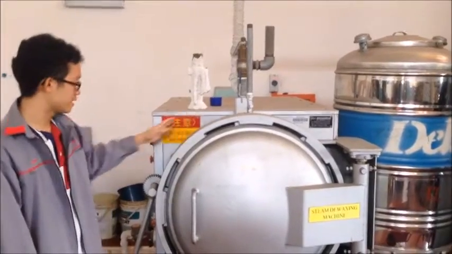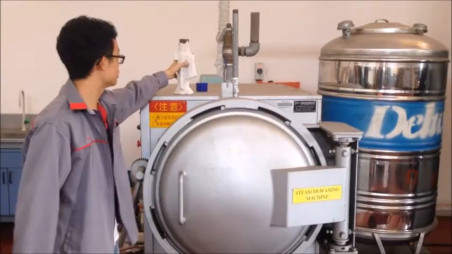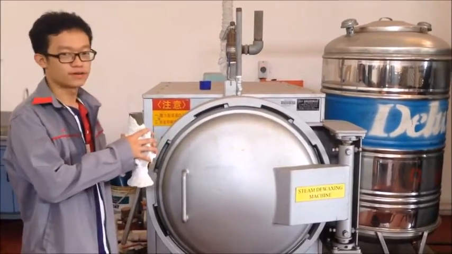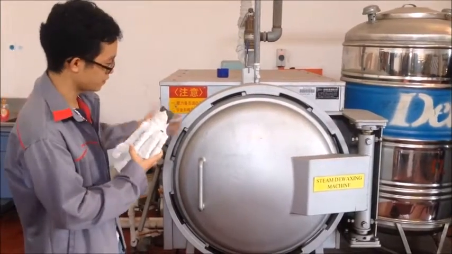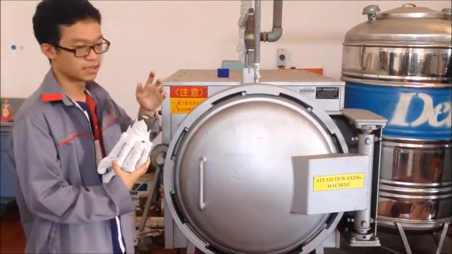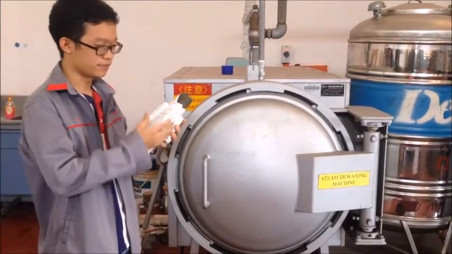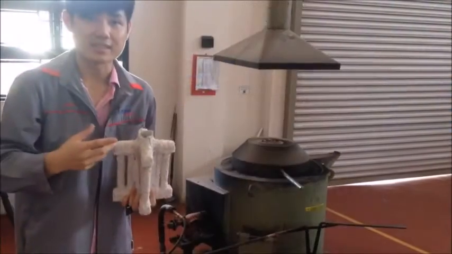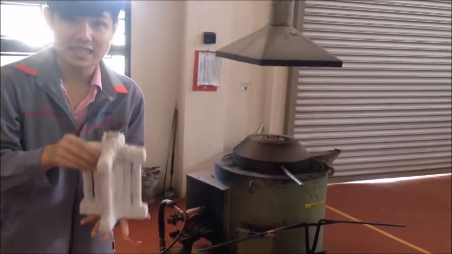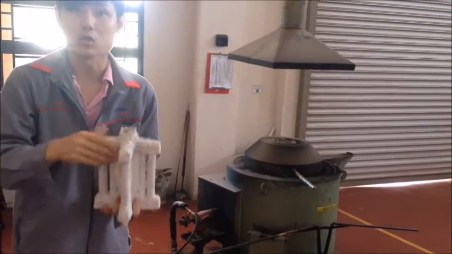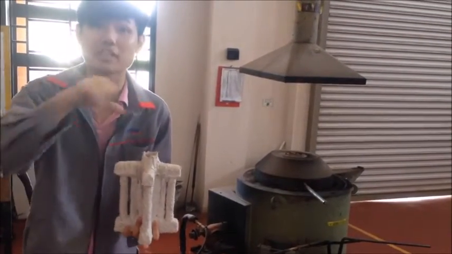Here we come to the next step, using the steam dewaxing machine. This is the product before. We have to put this inside the dewaxing machine to melt the wax again, so that we leave only the refractory material. After dewaxing, the wax is melted out, and then we have to heat this material again to harden the refractory material before pouring the molten metal.